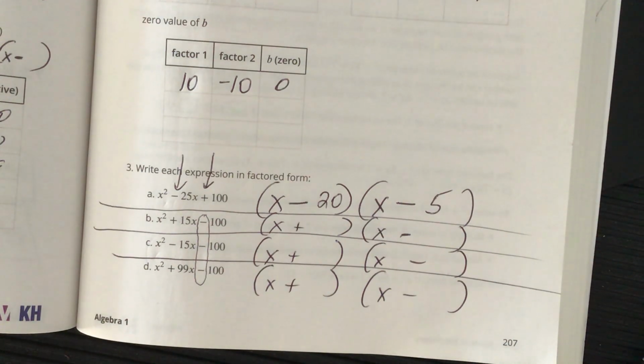Remember, we factored 100 up above. You can use all those numbers. It should be easy to see in your chart how we get a negative 15, positive 15, and a 99. You figured all that out already.